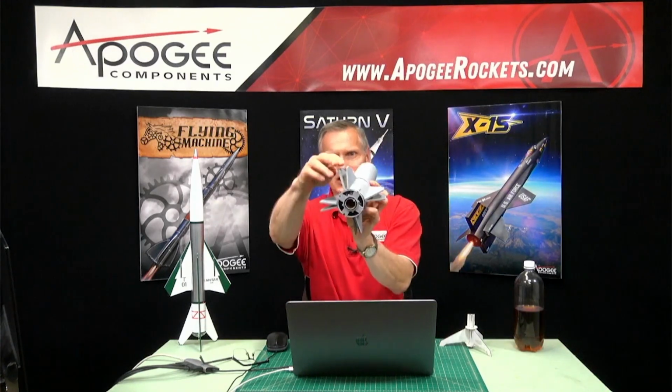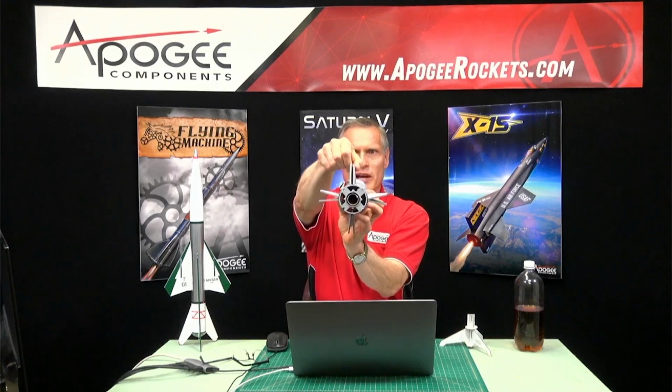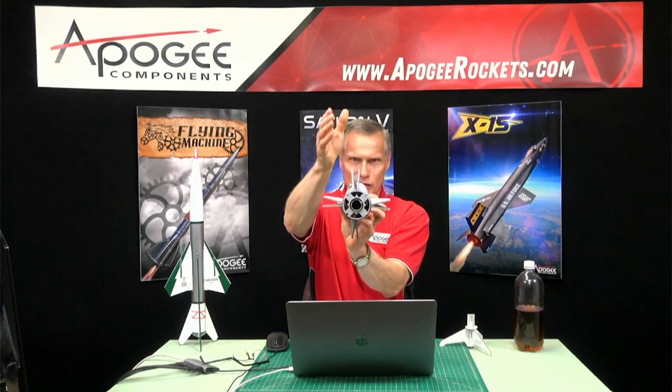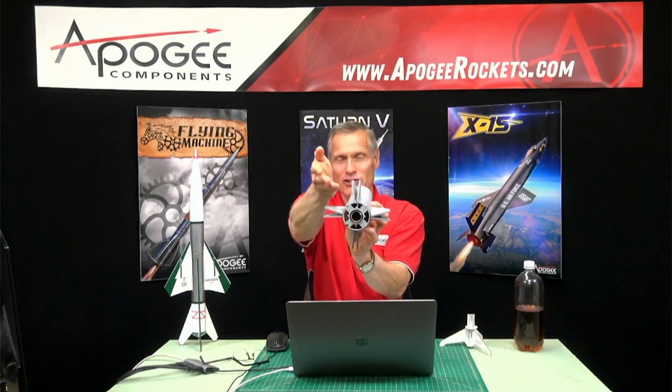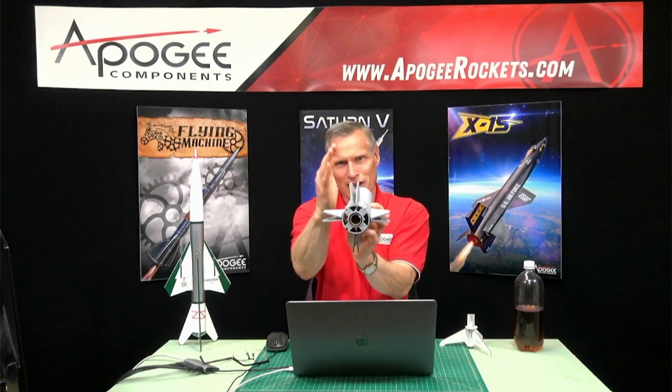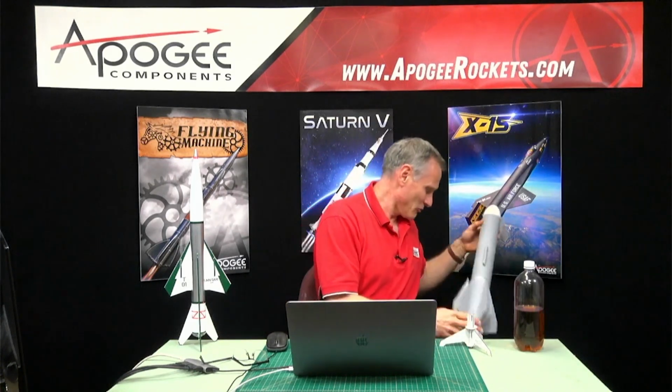The fins, you see they're kind of split here. They're supposed to be together like this. This is what happens when you don't use a fin jig to build your rockets. Your fins can be kind of cocked. They're straight, but they're kind of at an angle when they should be straight up. So use a fin alignment jig when you're building rockets to solve that problem.